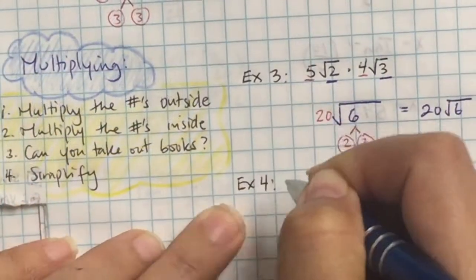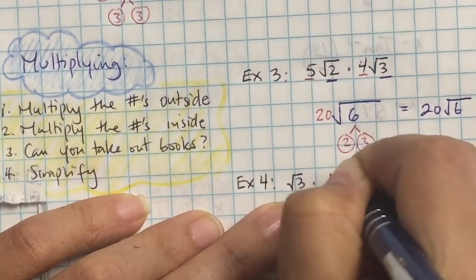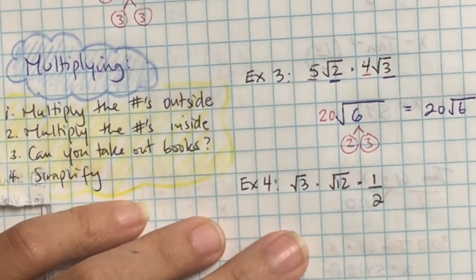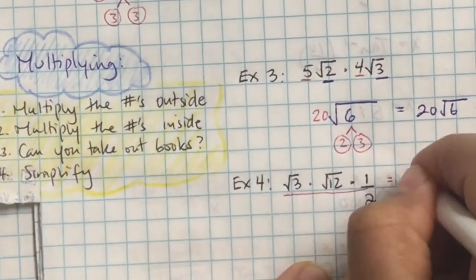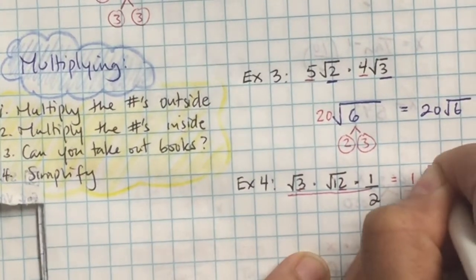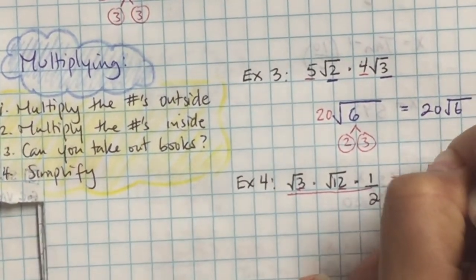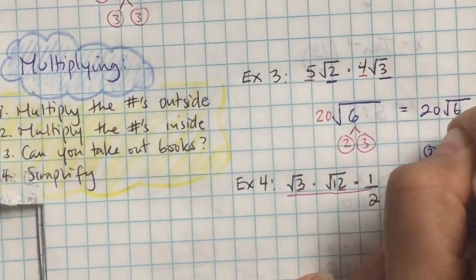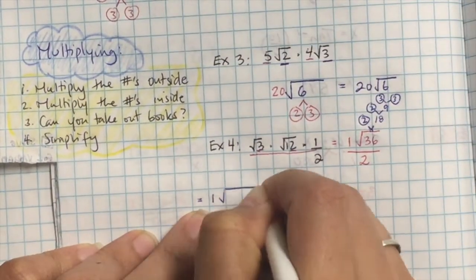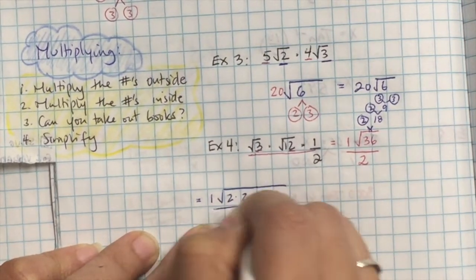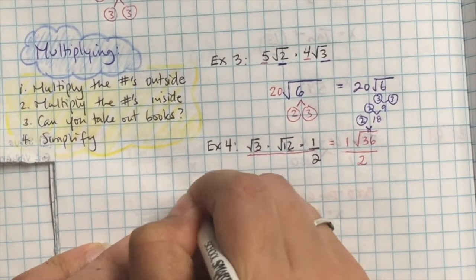Let's take a look at another example. Let's say we had radical 3 times radical 12 times a half. Alright, before I multiply the numbers outside, I'm just going to extend that line, the fraction bar. Multiply numbers outside, so it's just 1 outside. And then multiply numbers inside, 3 times 12, which is 36 over 2. Okay. Can I make books? So break down 36, divide by 2, divide by 2, divide by 3. Rewrite it, broken down. So it's going to be 1 radical 2, 2, 3, 3. Okay, let's take out books and cross out. Take it out, put it outside, cross it out. Take out the 3, put it outside, cross it out.